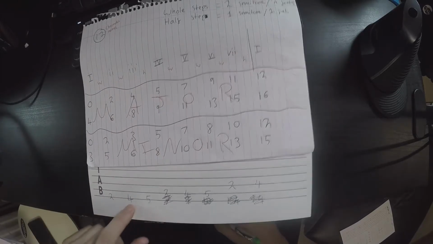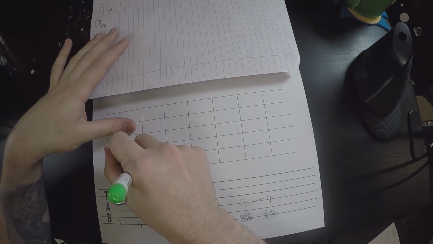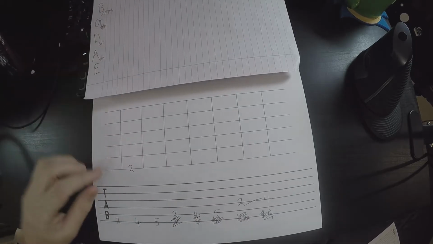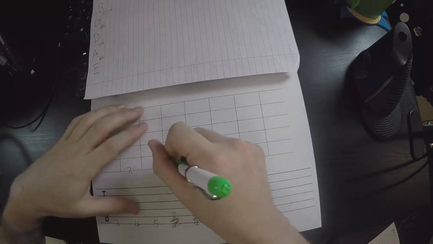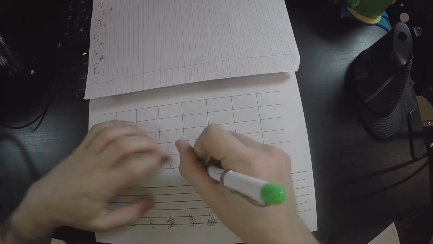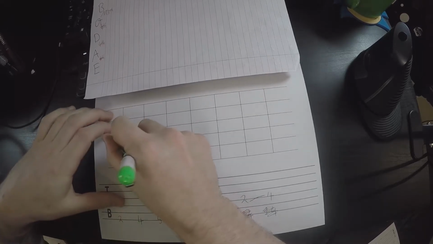That's what we've got. 2, 4, 5, 2, 4, 5, 2, 4. Lovely shape. So we're going to put the first note on the left. I'm going to go from there. So we're going to have 2nd fret to 4th fret to 5th fret. 2, 4, 5 again on the next string.